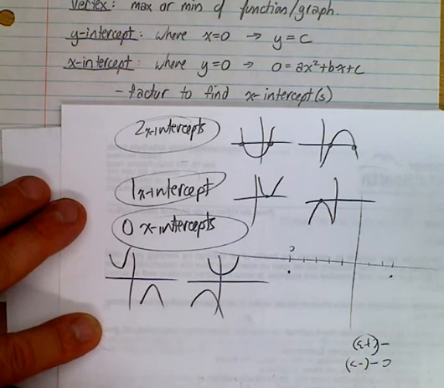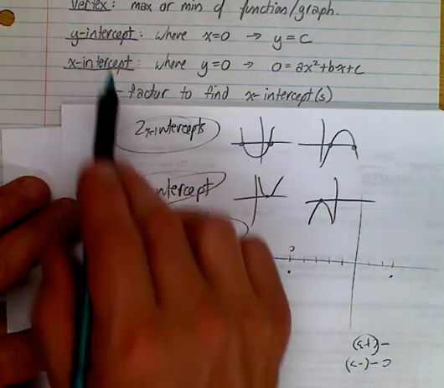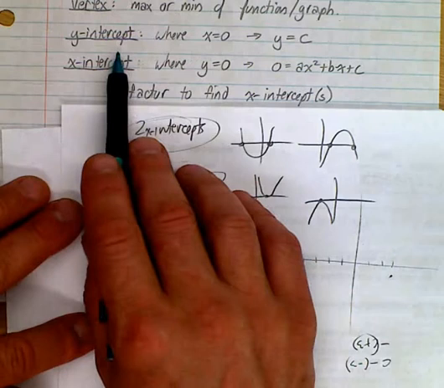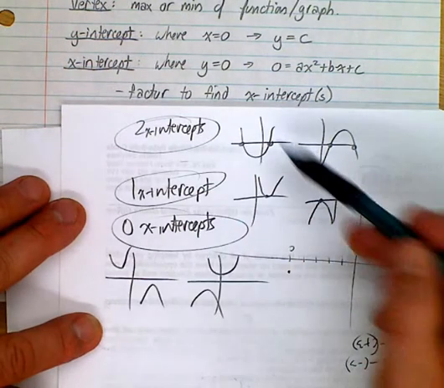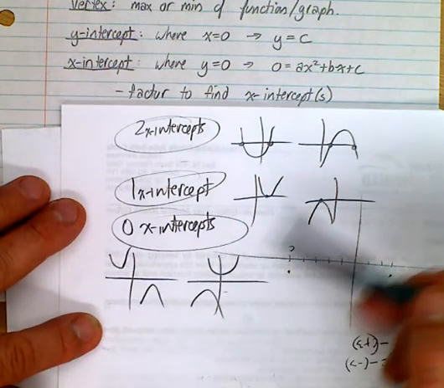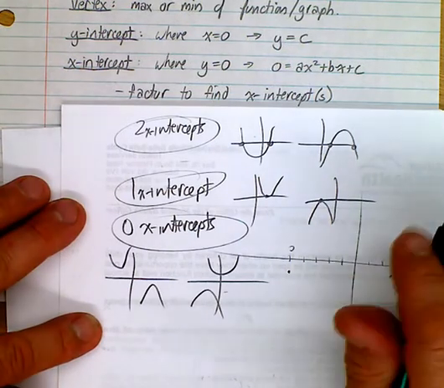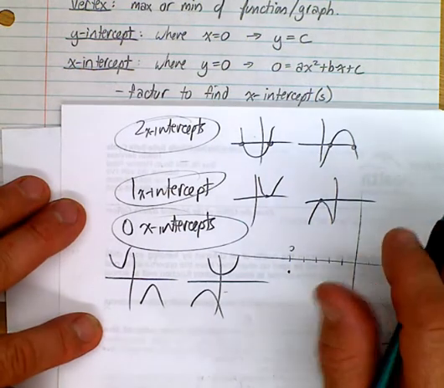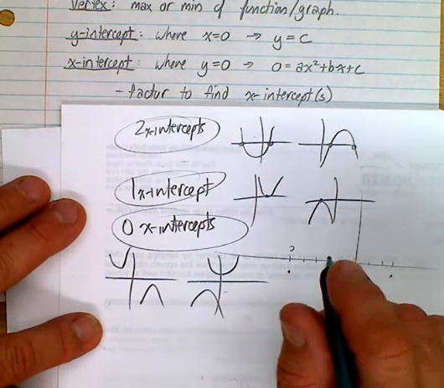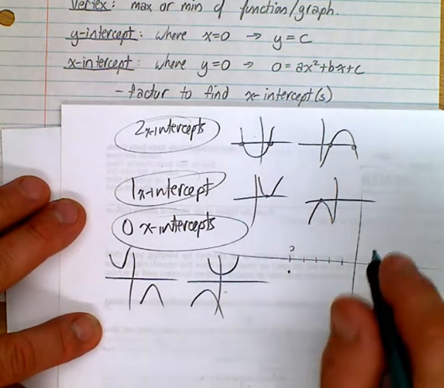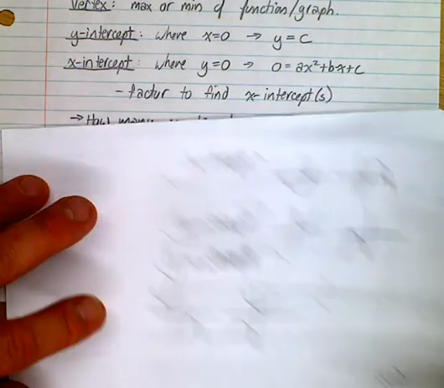And another important point to make for y-intercepts: think about how many times it crosses the y-axis. If you think about it, it only ever crosses the y-axis once. So you always have 1 and only 1 y-intercept.